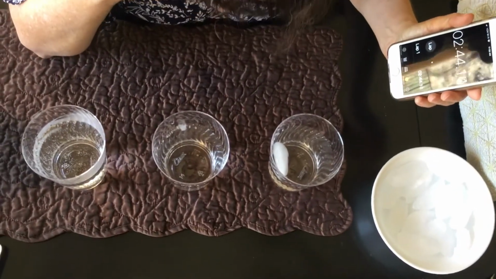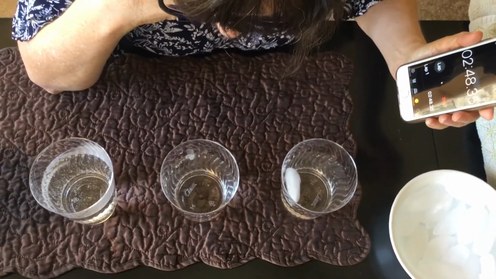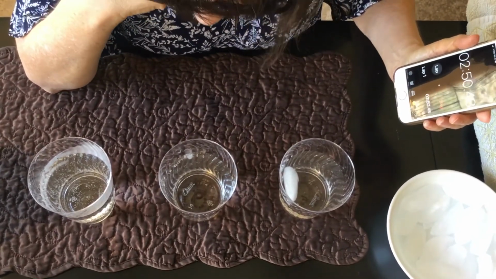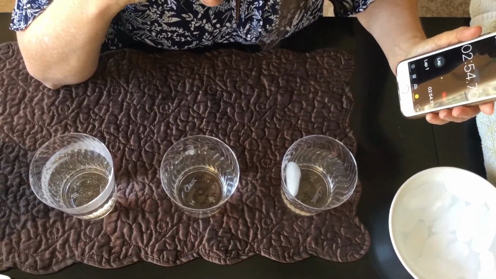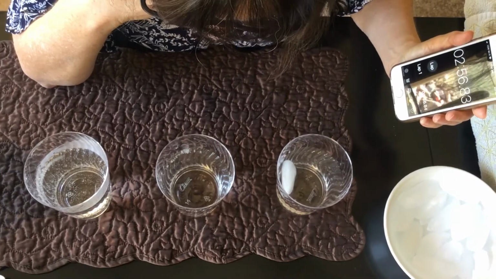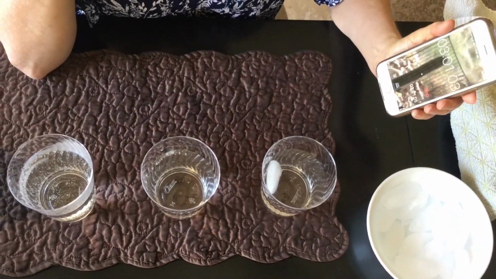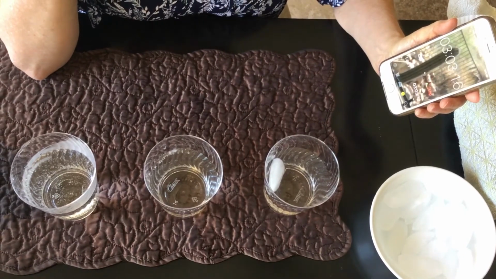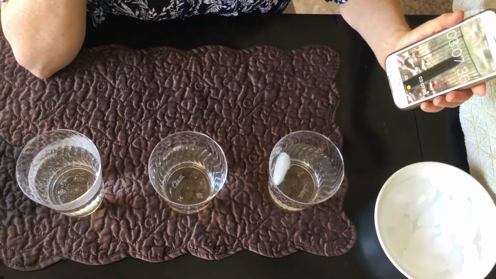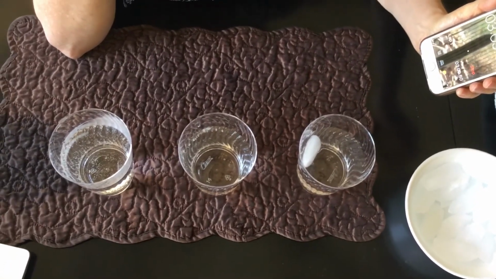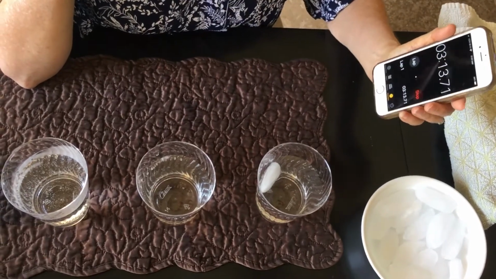Oh, did a little jump. Lost a little iceberg going into the water. Again, a physical change, a phase change from solid to liquid. He is so tiny. My head hasn't been in the way the whole time. And we are gonna call him gone. 3 minutes, 12 seconds.